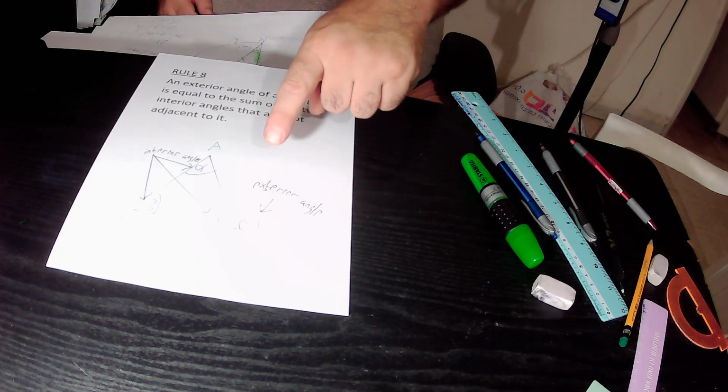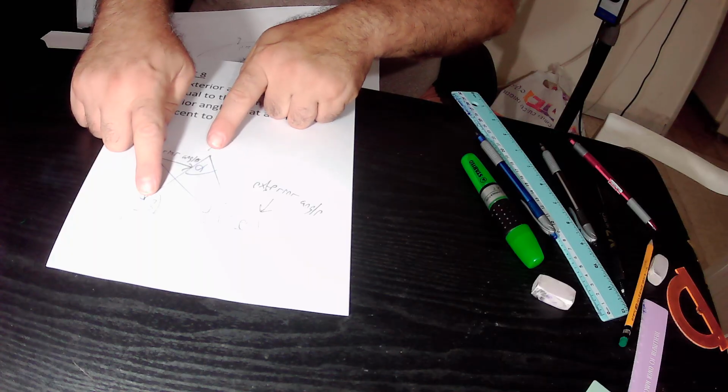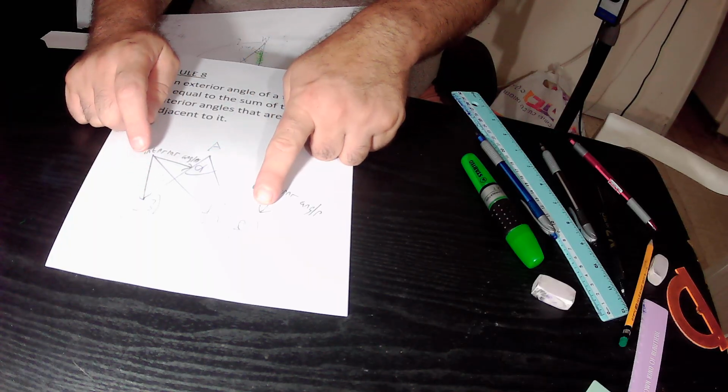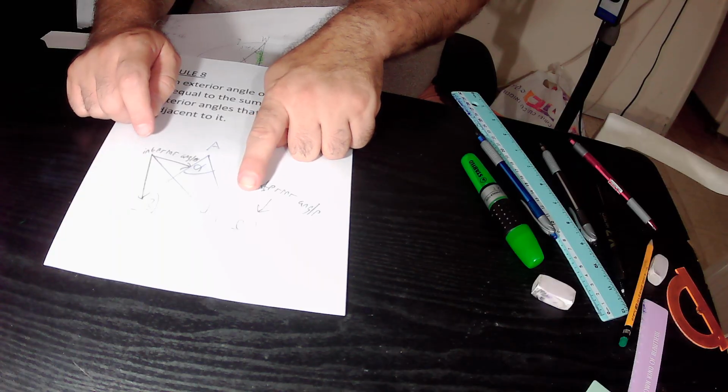So what is the size of the exterior angle E, or what is the size of angle ACF that equals angle E according to our definition? The size of angle E equals the sum of the two interior angles that are not adjacent to it. Those are the two interior angles that are not adjacent to angle E. Angle gamma is an interior angle that is adjacent to angle E.